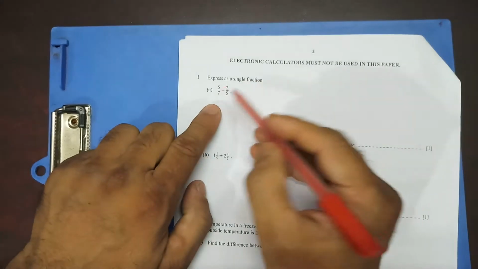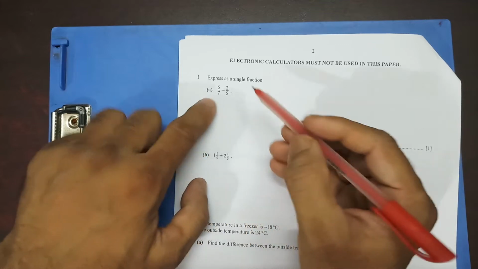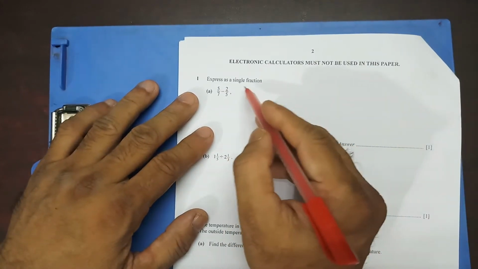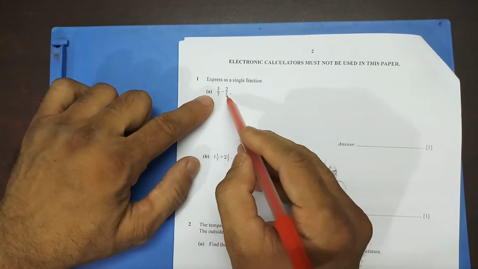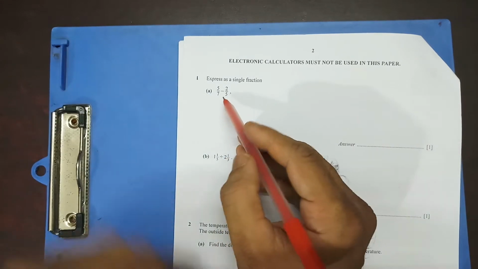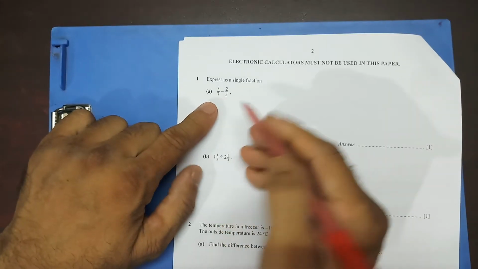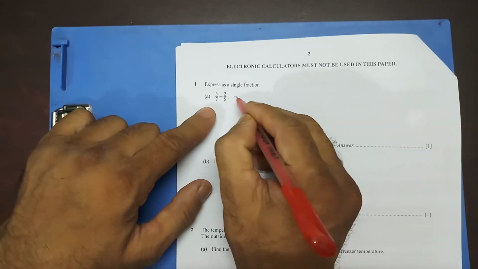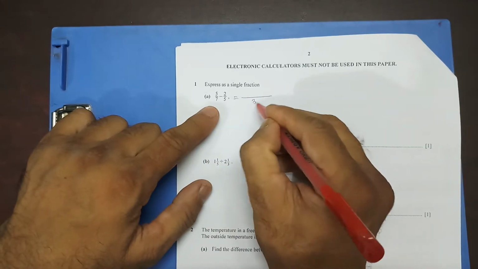The first one is 5/7 minus 2/5. This is very simple math. In the denominators I have 7 and 5. Both numbers are co-prime, which means they don't have any factors in common except 1. So I'm just going to multiply 7 times 5, which is 35.